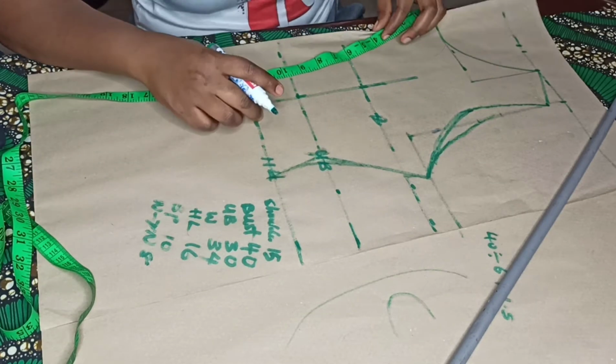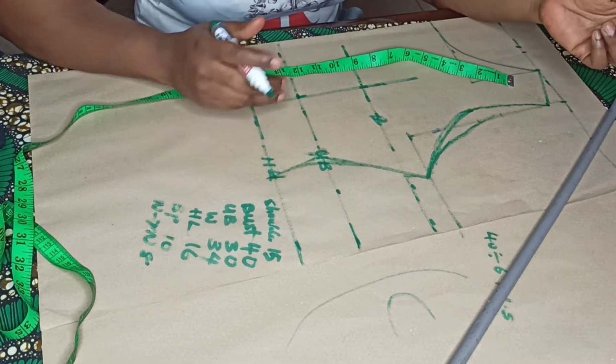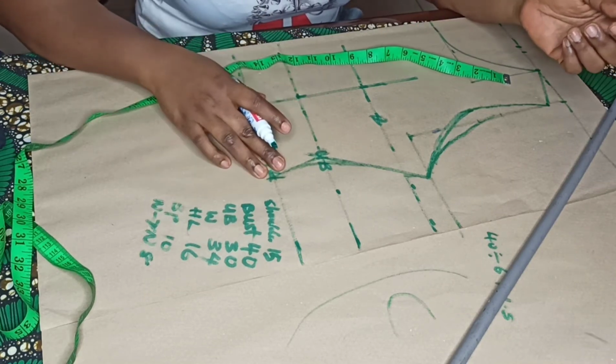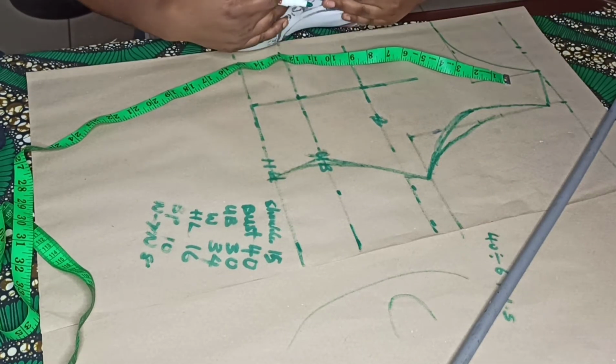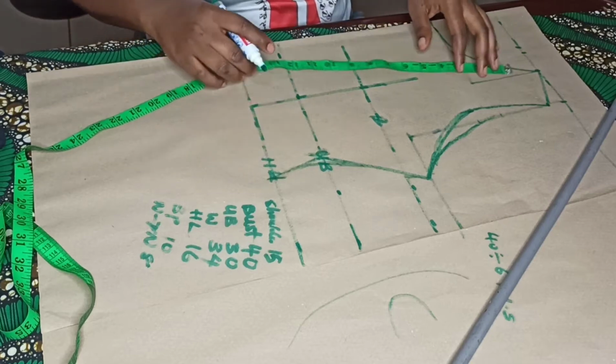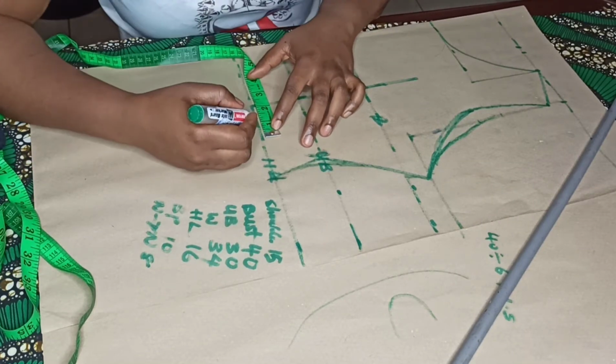So then to get our darts, because of your bust, you really need to make it to be fitted. You don't just leave it like this, because it's going to press your bust down, really down. So how do you now create your darts? Here you come in by 1/2 inch here.